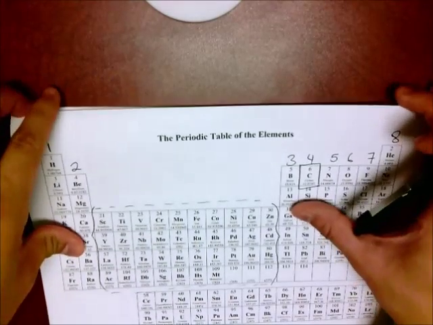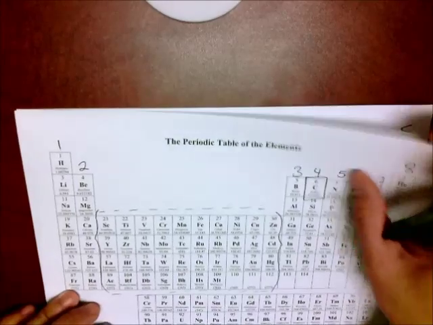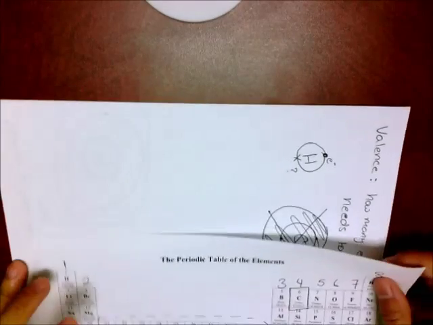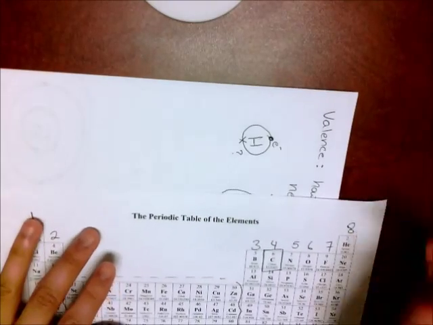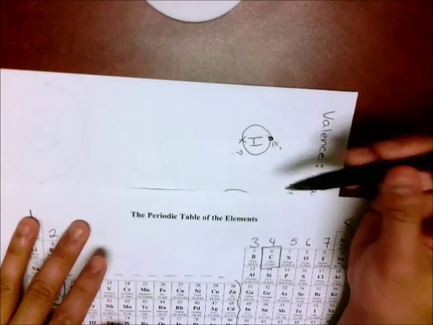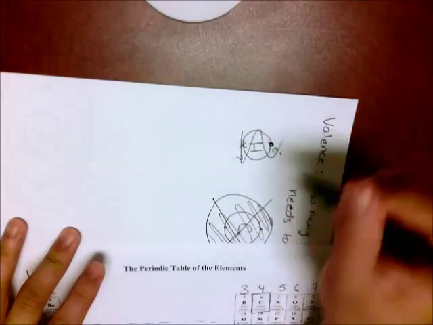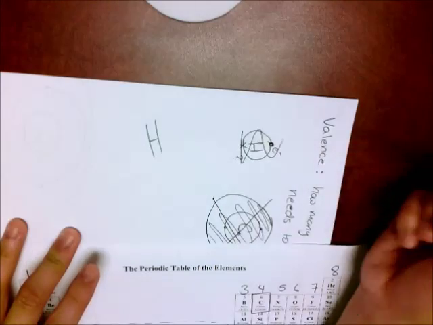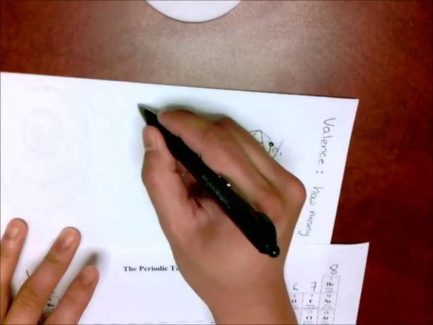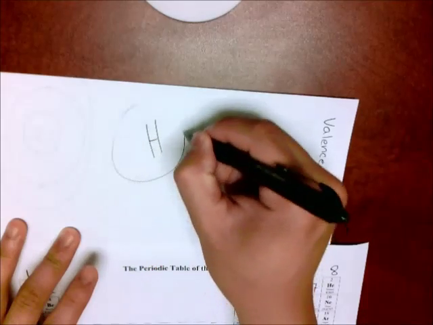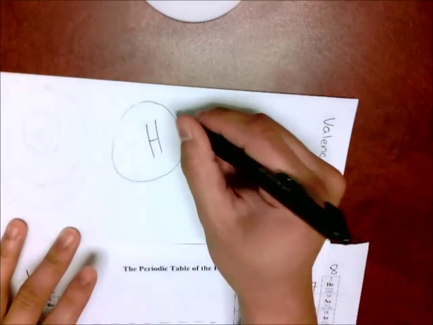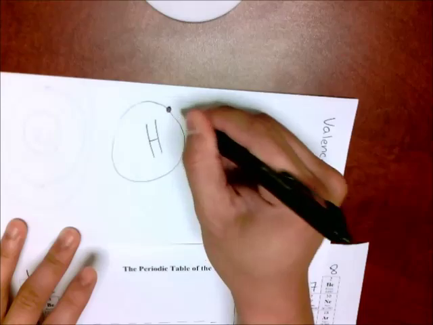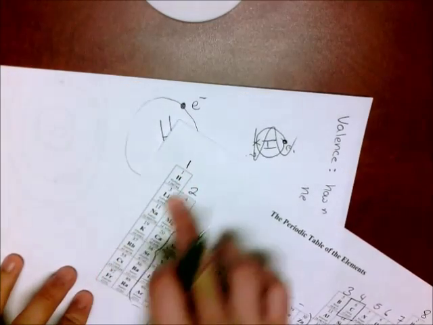For example, hydrogen looks something like this. You may not be able to see that too well, but the idea is you have an H. So here's your hydrogen, and your proton's in the middle. Dancing around that proton on an ovular path is going to be 1 electron, just 1, because it is in the first column.